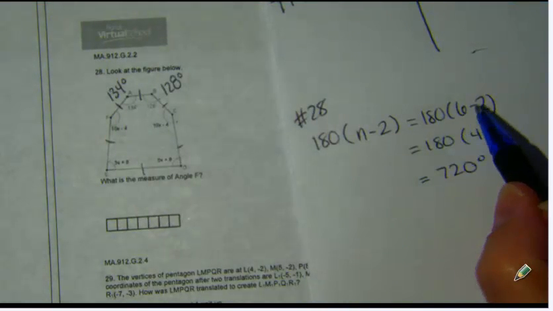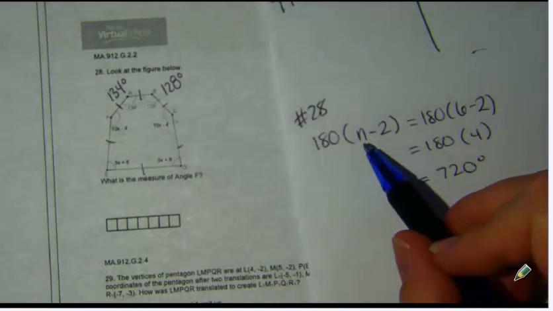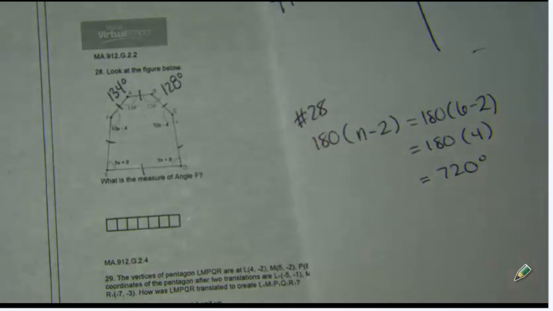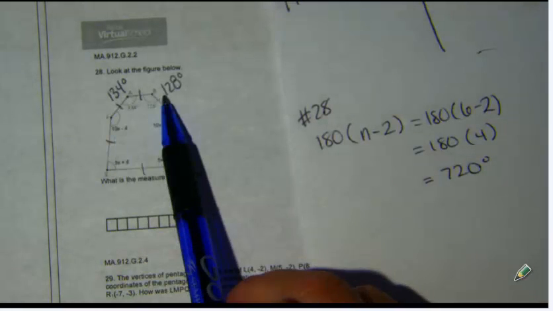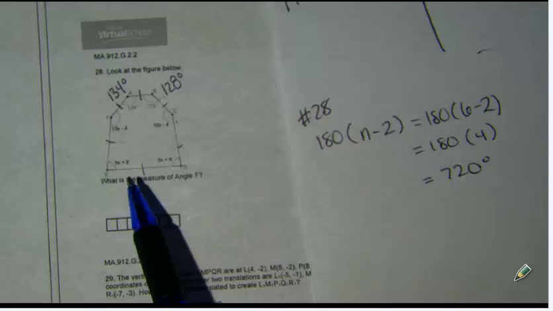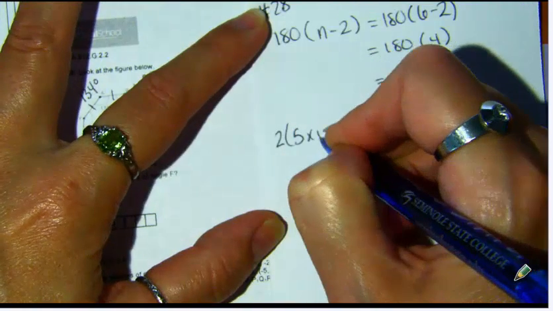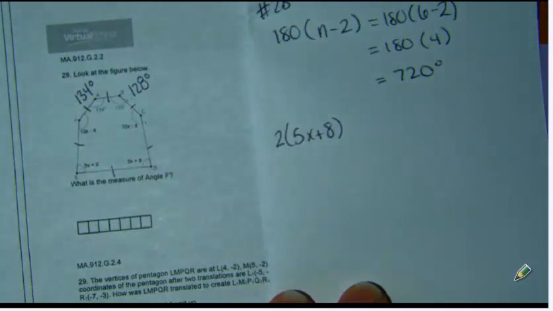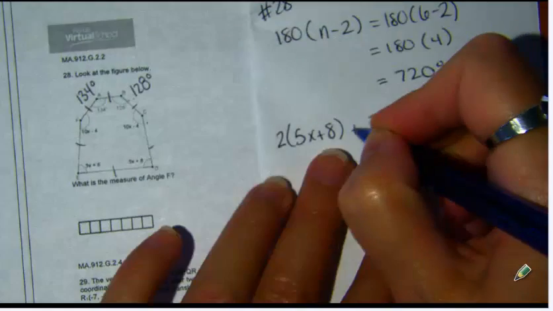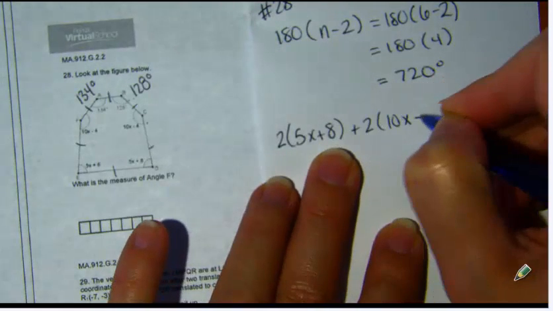6 minus 2. Yeah, it's always the number of sides minus 2, and then times 180. Okay. So the whole thing is 720. So that means all of these angles are going to add up to 720 when you add them all together. Well, I have 2 of the 5x plus 8s. And I have 2 of the 10x minus 4s.